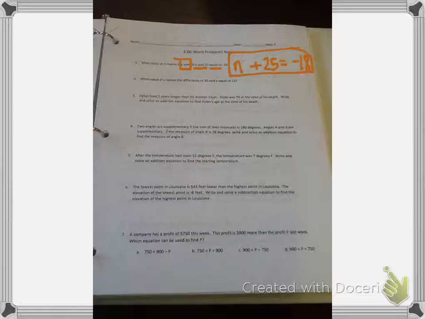Number 2, what value of y makes the difference of 30 and y equal to 12? So here we're talking difference, which tells me to subtract. And we're doing the difference of 30 and y. And when is that equal to 12?